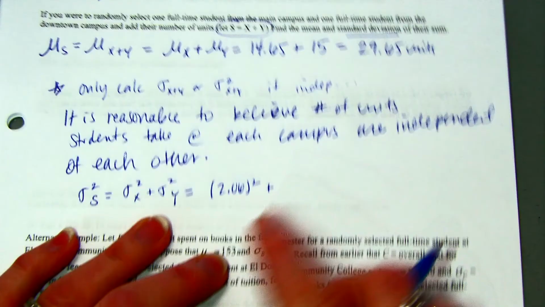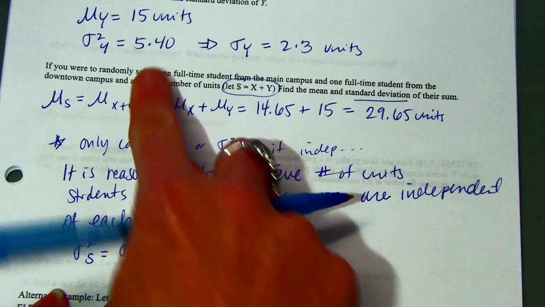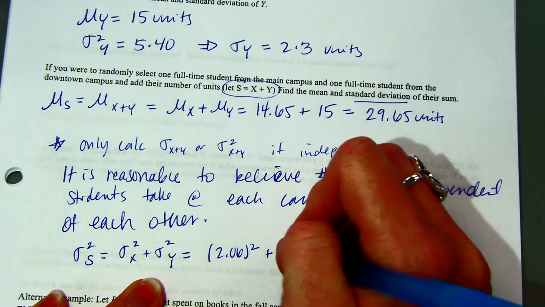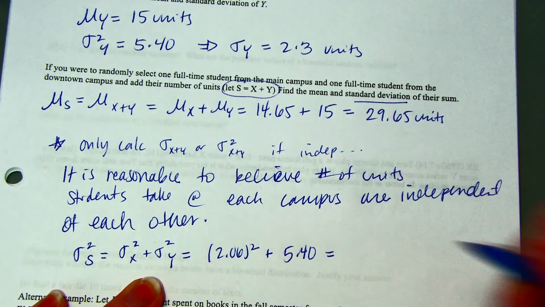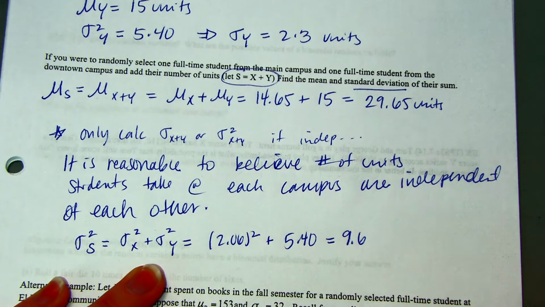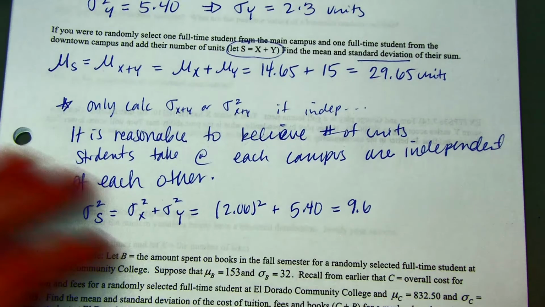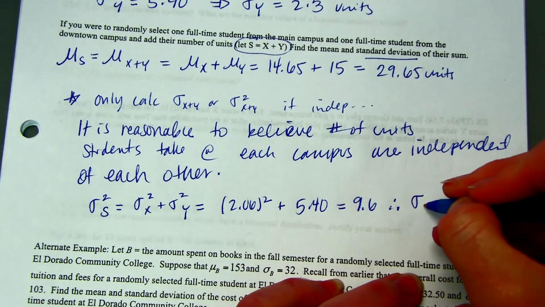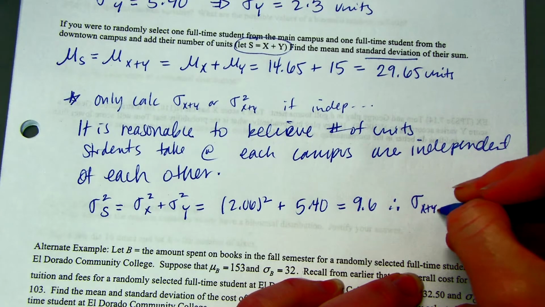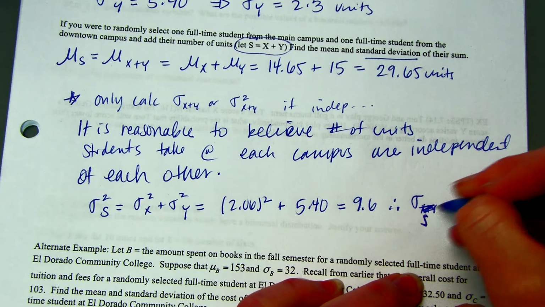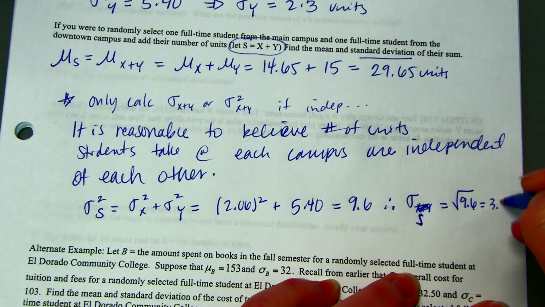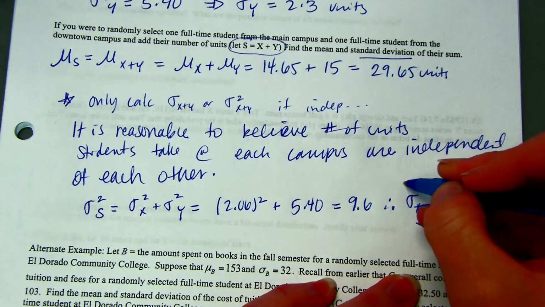And the variance of y is just right here. You could take 2.3 and square it. And we would get 9.6. That means, therefore, the standard deviation, oh, I should just call it S, is the root of 9.6, which is 3.11. So here's your standard deviation.